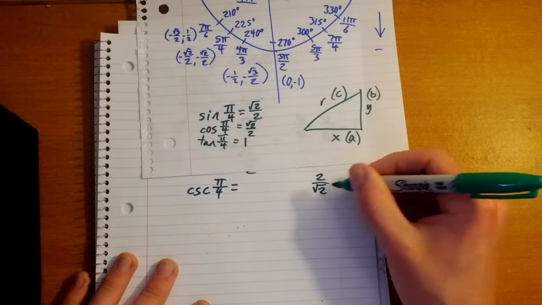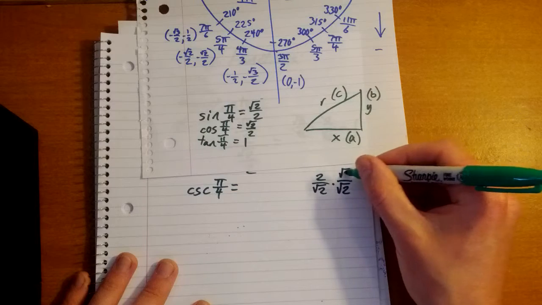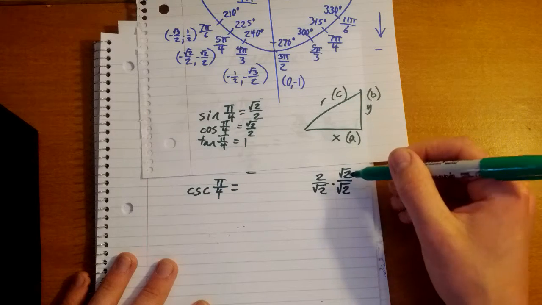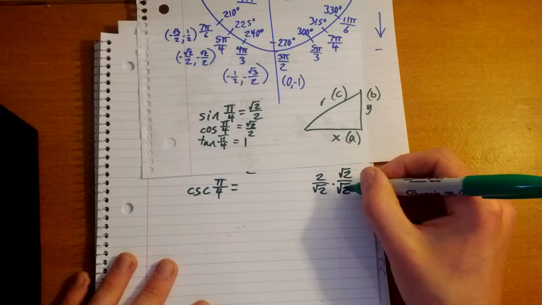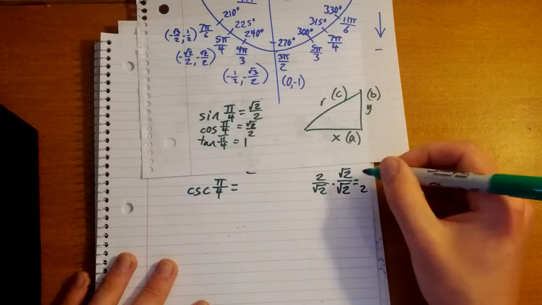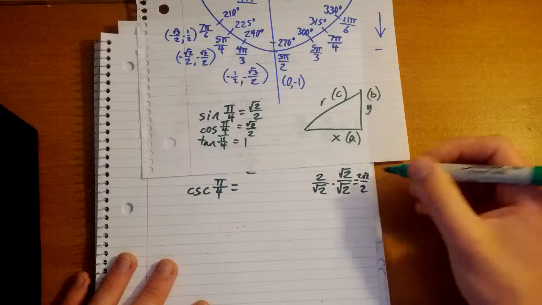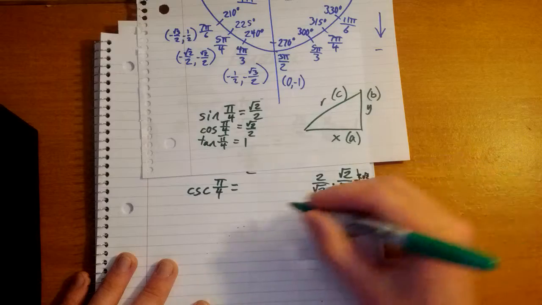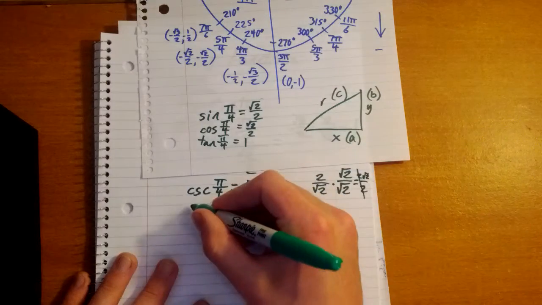We don't want a square root on the bottom. So we multiply it by square root of 2 over square root of 2, which is 1. Square root of 2 divided by square root of 2 is 1. So we multiply this, so you go across. Square root of 2 times square root of 2 is 2. And then 2 times square root of 2 is 2 times square root of 2. And then you have these 2's here. They can cancel. So cosecant then is square root of 2.